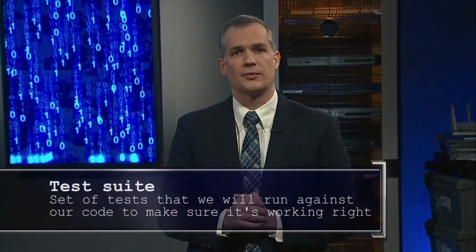Now, we were lucky enough to stumble across a problem. That's what beginners often do, if they even test at all. They just sort of do a few random things and see what happens. This kind of ad hoc testing is much better than no testing at all. But it's not efficient. We can write our tests more systematically. We can build up what's sometimes called a test suite, a set of tests that will run against our code to make sure it's working right.